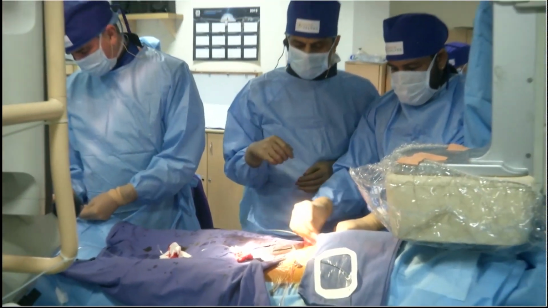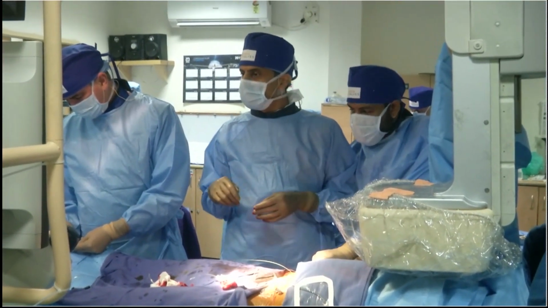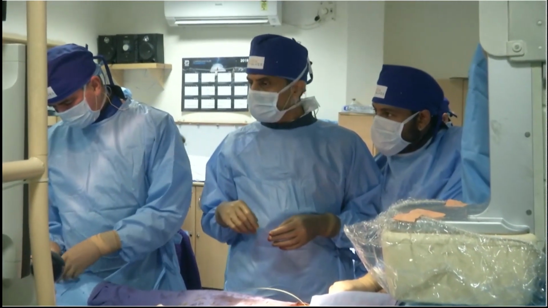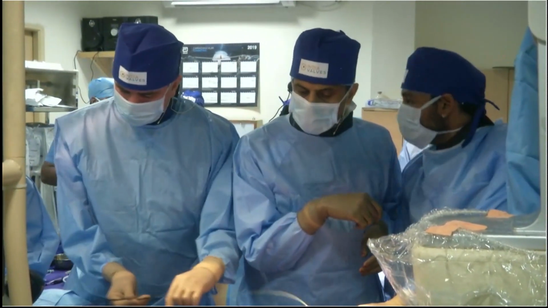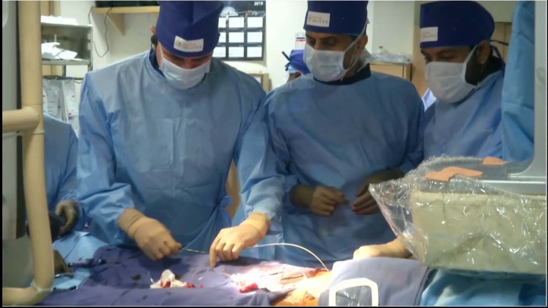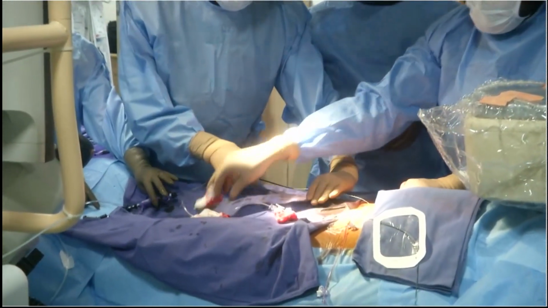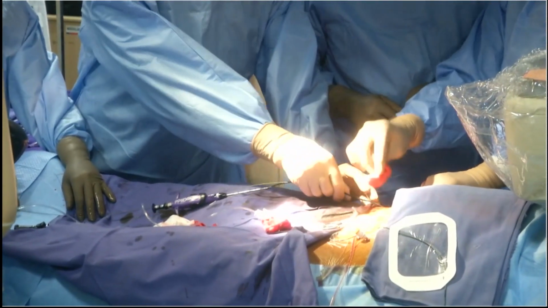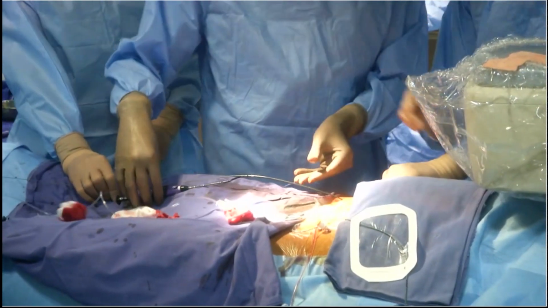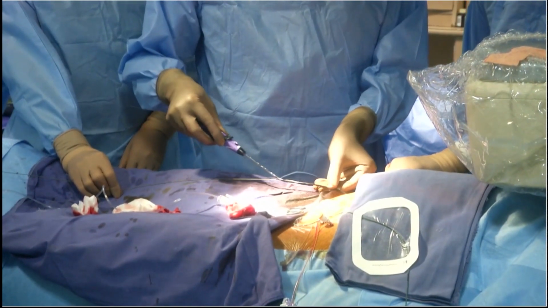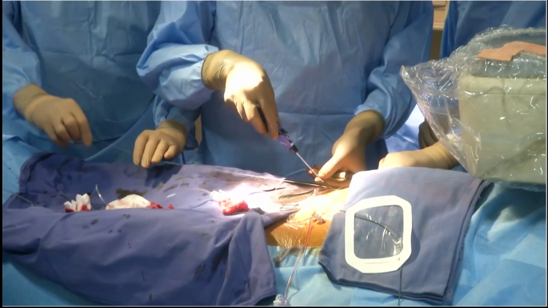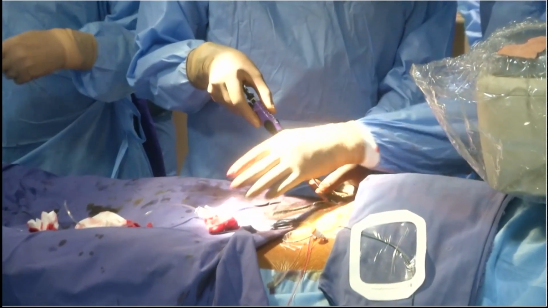What we have seen, I think Kentaro will agree with me, is that sometimes we put 2 ProGlides, but very often we get good hemostasis after deploying the first ProGlide. Kentaro also has the same experience, using 1 ProGlide in Japanese patients.